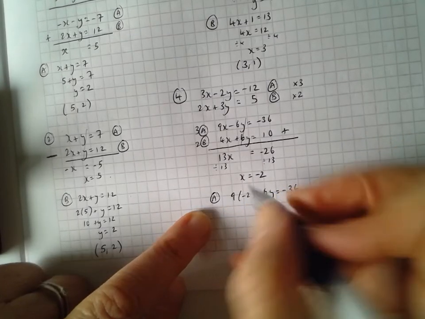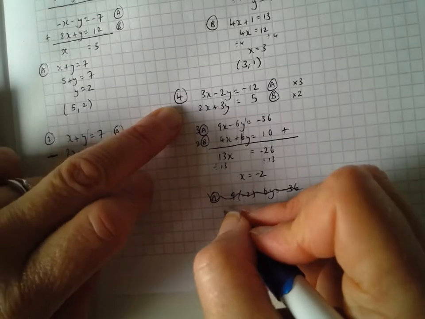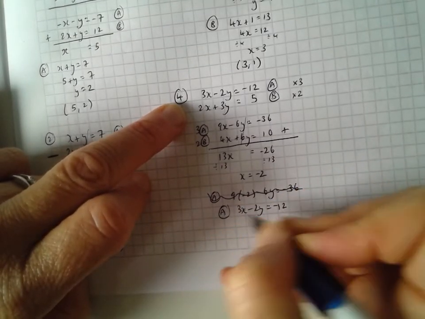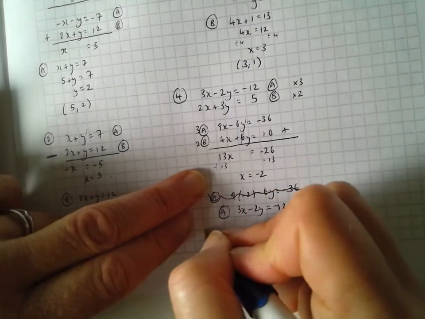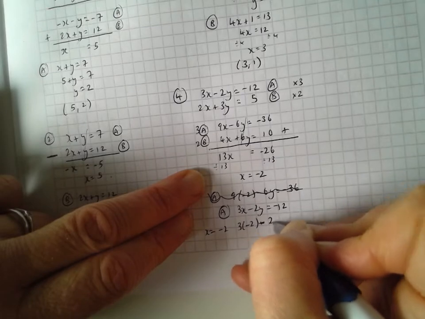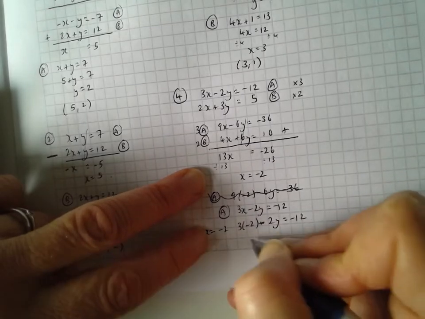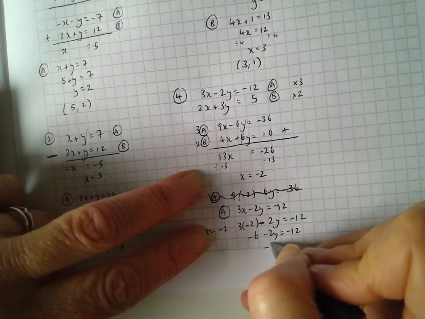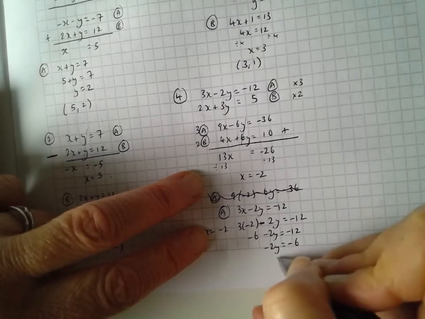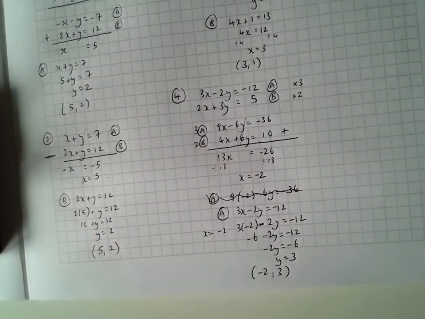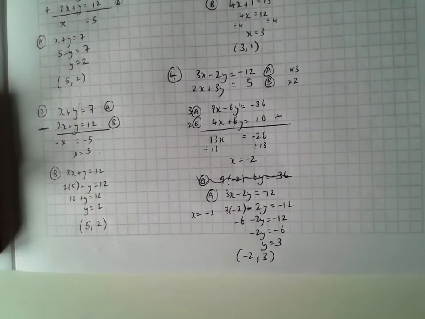Now actually I should really have gone back to the original A. So the original A was 3x minus 2y is equal to minus 12. Now when x equals minus 2, that's going to be 3 by minus 2 minus 2y is equal to minus 12. Minus 6 minus 2y is equal to minus 12. So minus 2y is equal to minus 6. y is equal to 3. So minus 2 and plus 3. Did I do that right? Yes, I did. Okay, good.